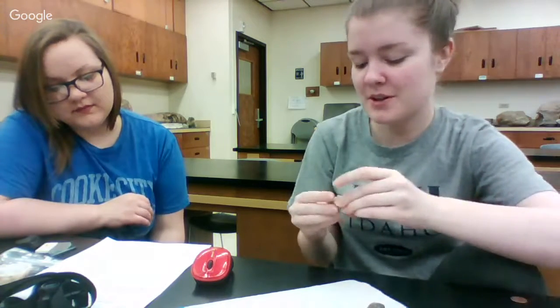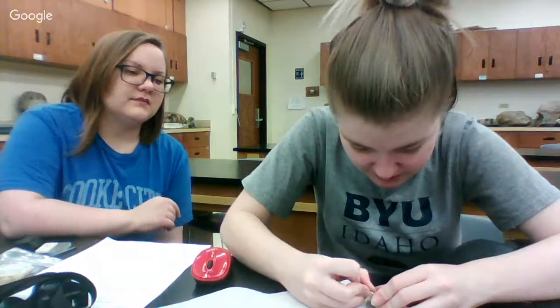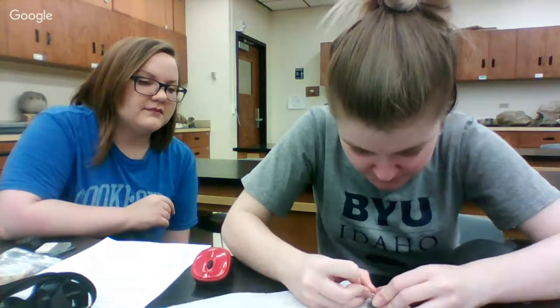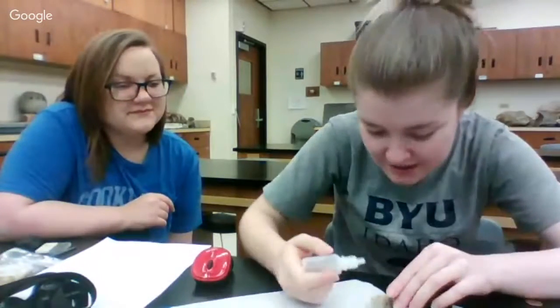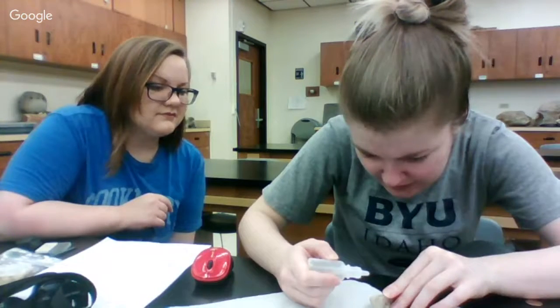Wait, let's try this one. I want to try this one too, just because it's a different color. Okay. Except this one is a little bit different. Right, we're testing these two different colors of dolomite. I don't think I have enough powder.